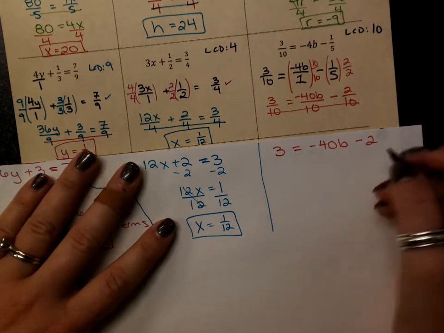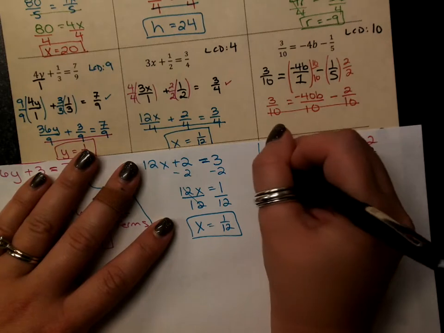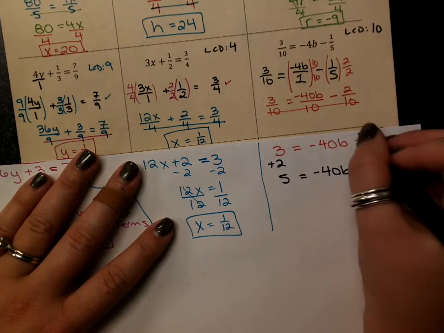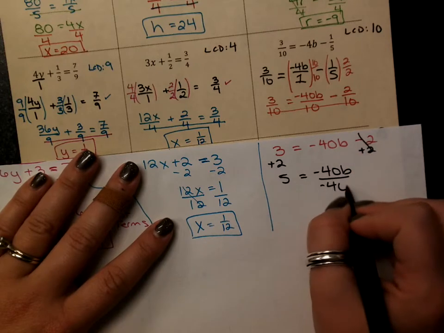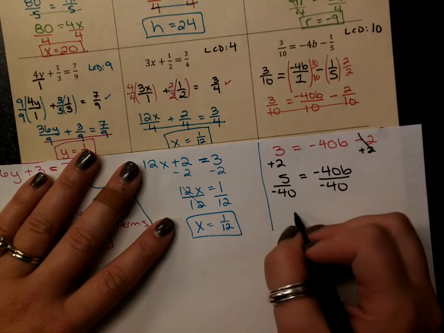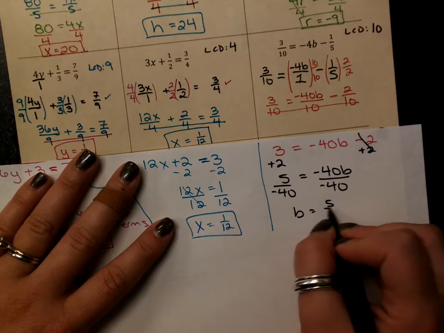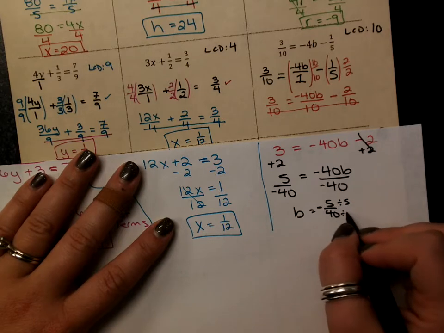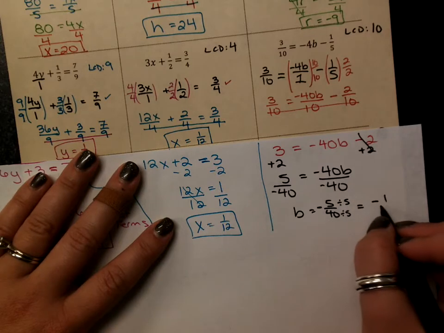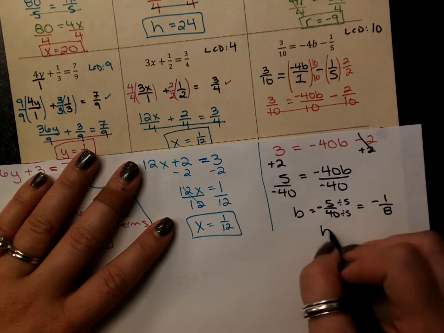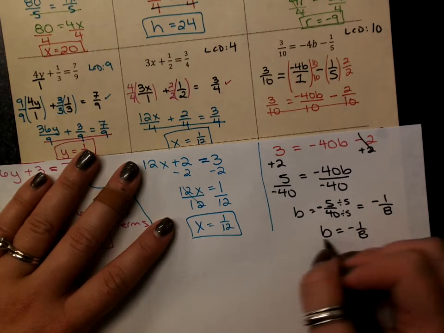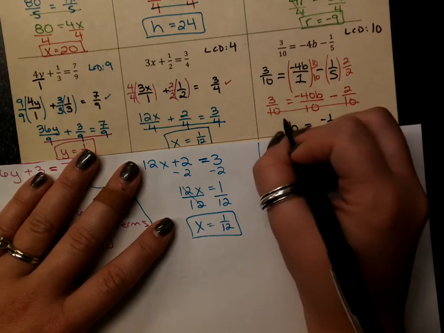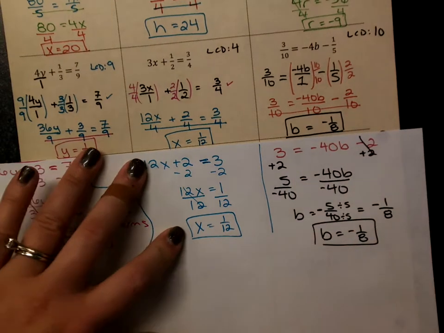Add 2 to both sides. That gives us 5 equals negative 40b. And divide by negative 40. We should get b equals 5 over 40 with a negative out front. We can reduce that by dividing both by 5. That gives us negative 1 over 8. So b equals negative 1 over 8. So we're using our solving skills from chapter 2.